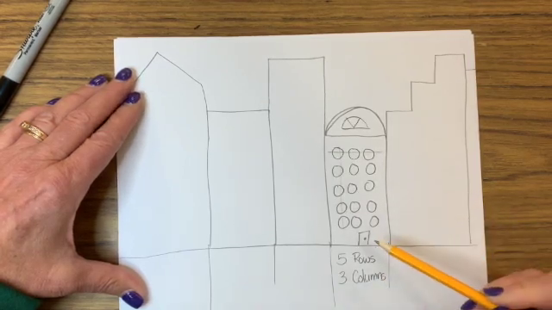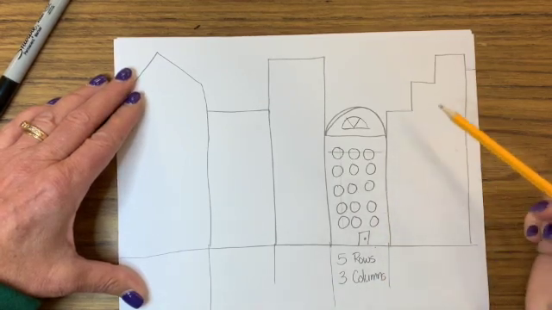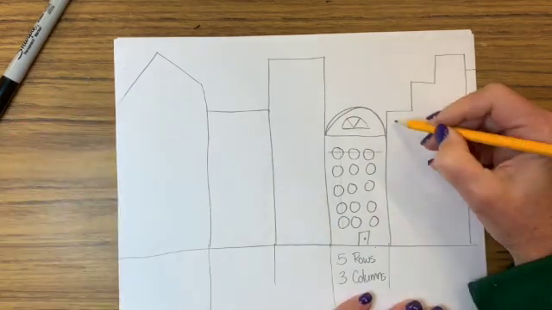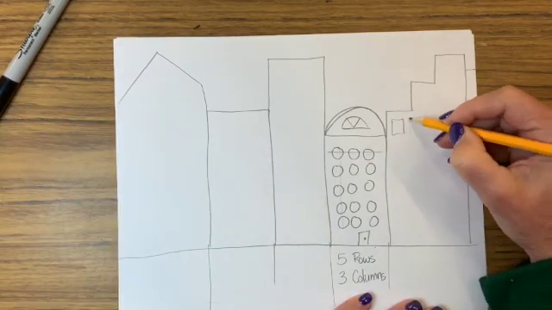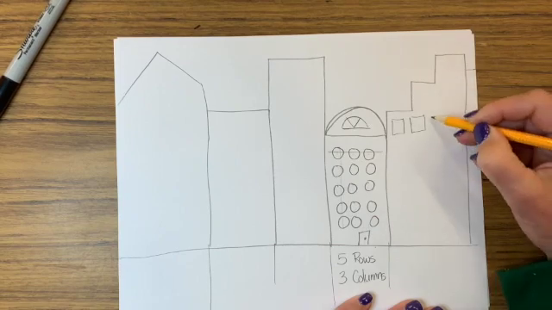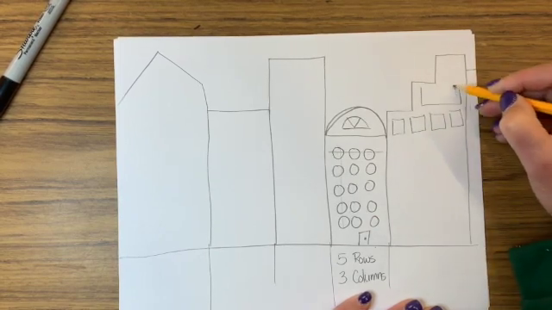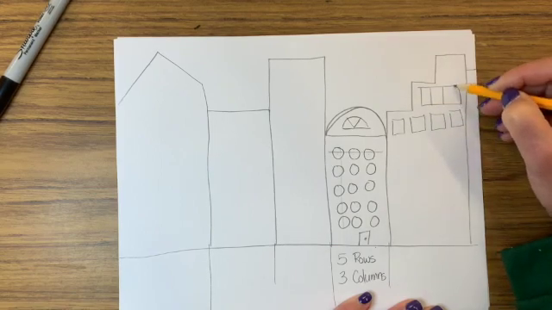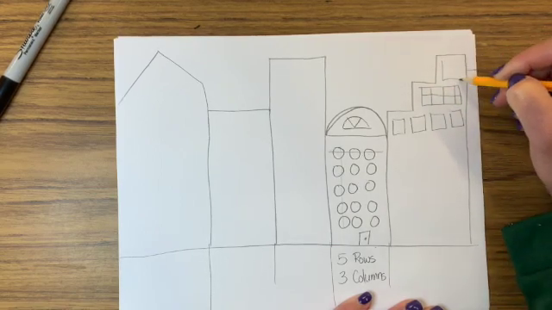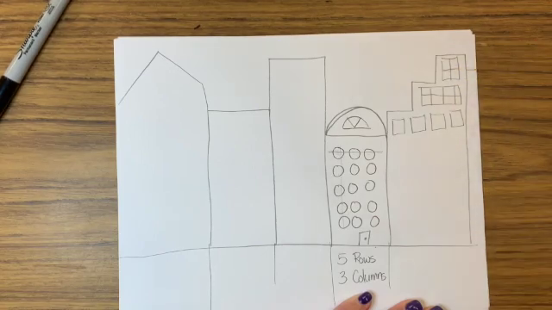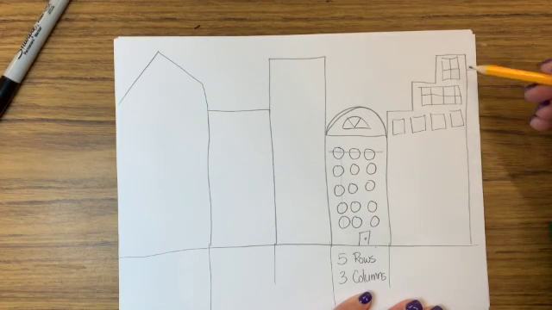Okay. So that's what I want you to do on each one. But remember, these buildings that are a little bit different, we're not going to be counting the windows that are up here because it's not going to work. So up here, maybe I'll just put a great big window, but this window is not going to be part of our array because it's not an equal number. We don't have an equal number of windows going up.